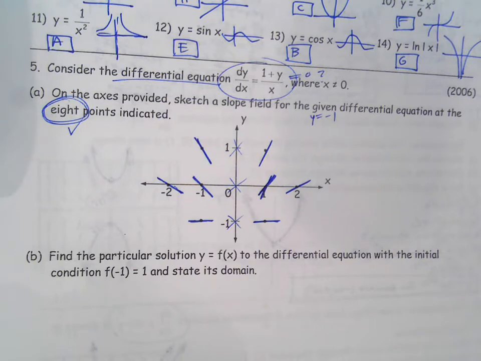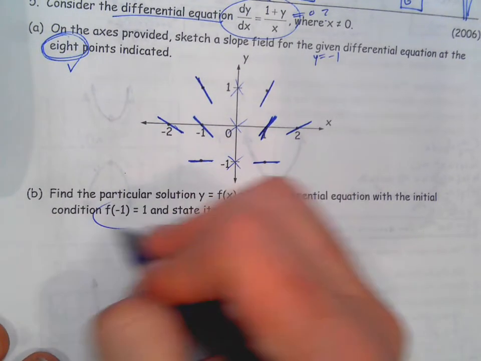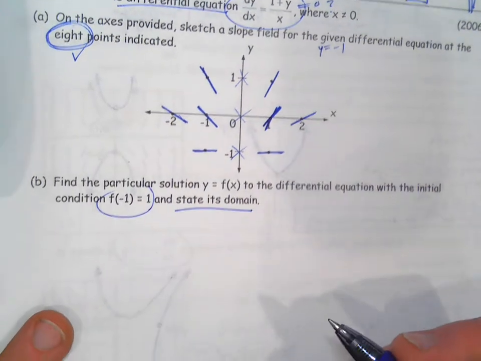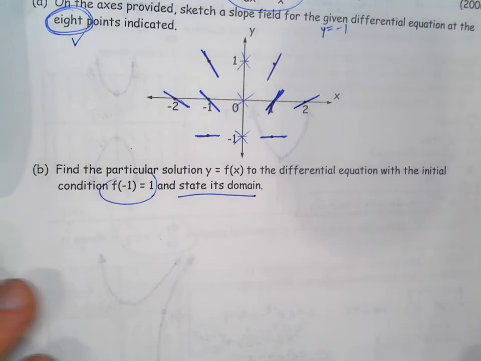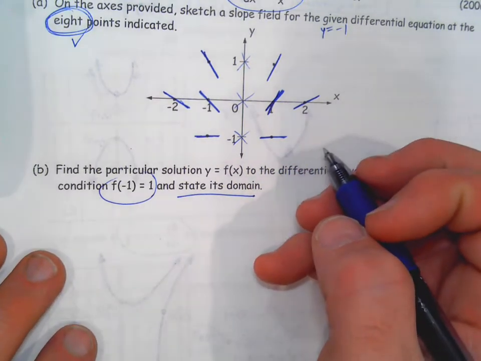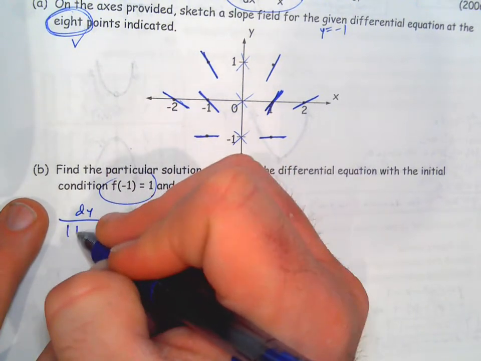So it's find the particular solution, y equals f of x, to the differential equation with the initial condition and state its domain. Even if they don't tell you to. They used to like say it, but now it's just a given. Okay? So let's see if we can solve the differential equation. Got to separate the variables.